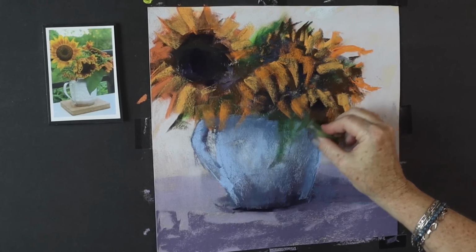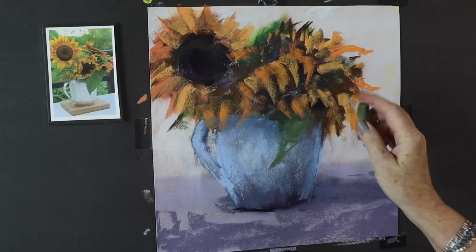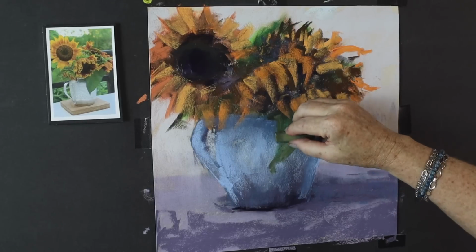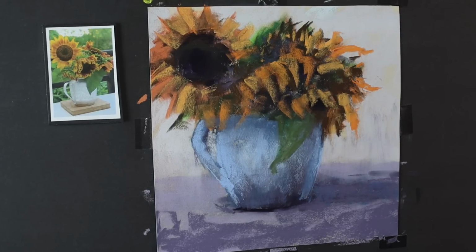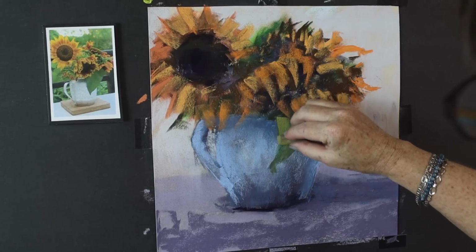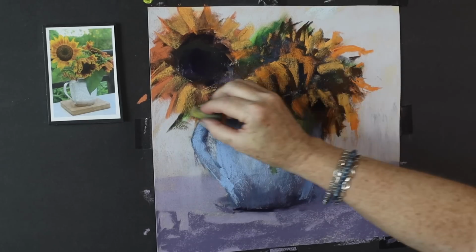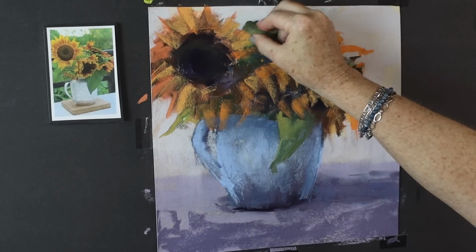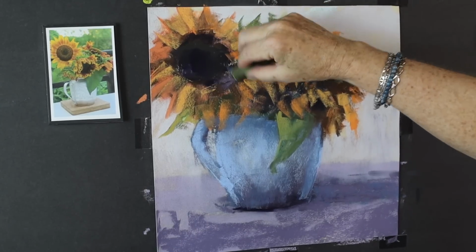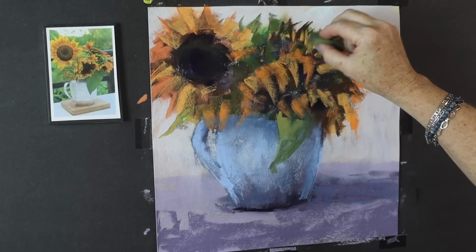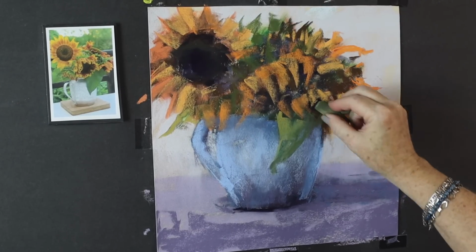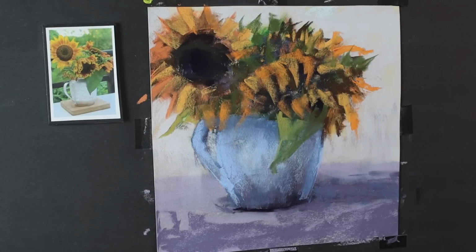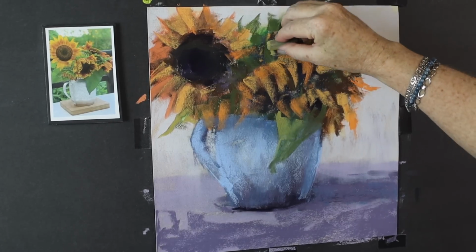I don't want to lose my big leaf in here, so I'm going to go ahead and put that guy in a little bit more, give it a little bit of light. And while I have this green out, I'll go ahead and reinforce all of the green foliage within these flowers. A little bit of bits and pieces in there. Add some light to them.